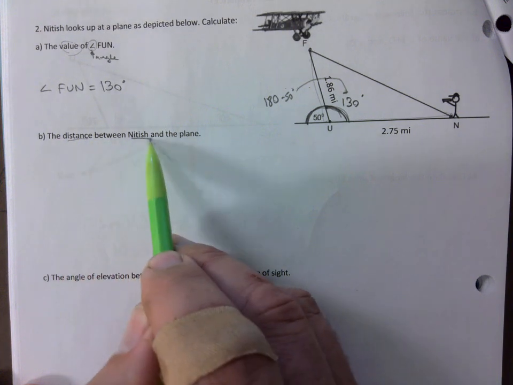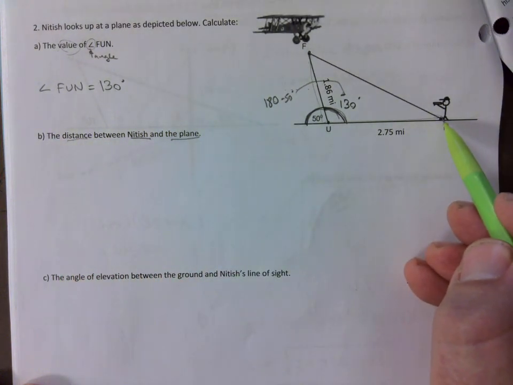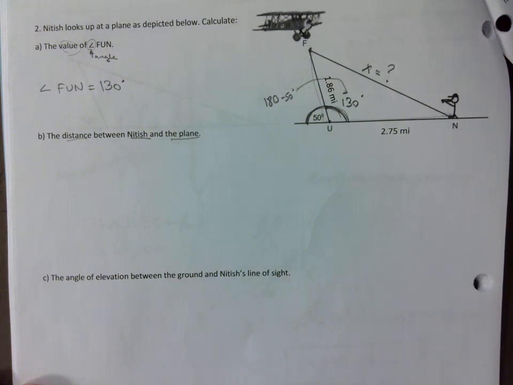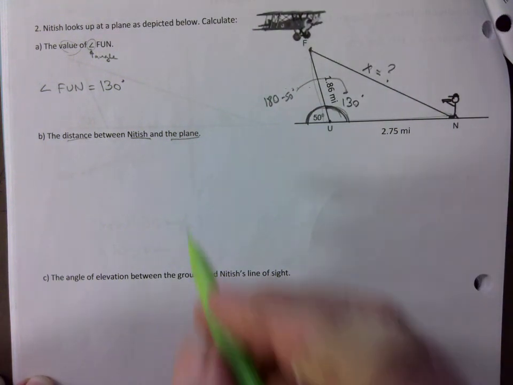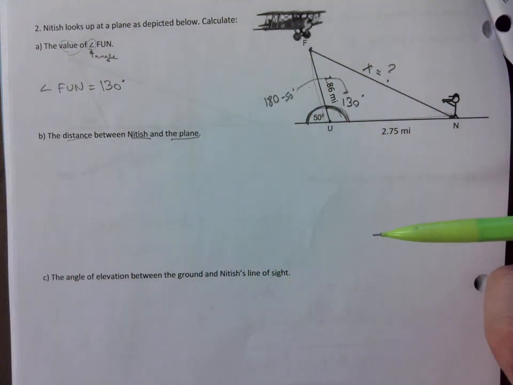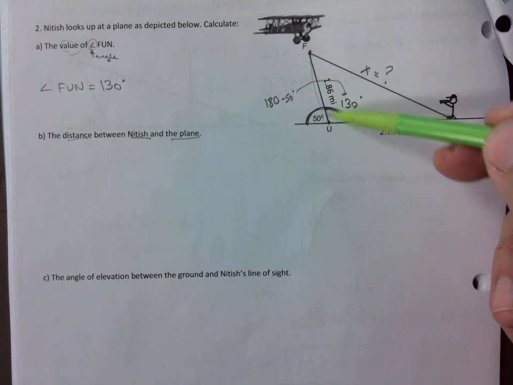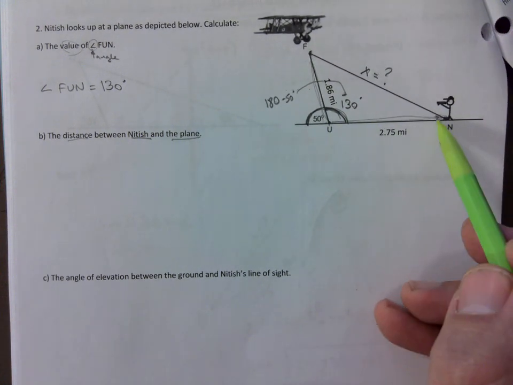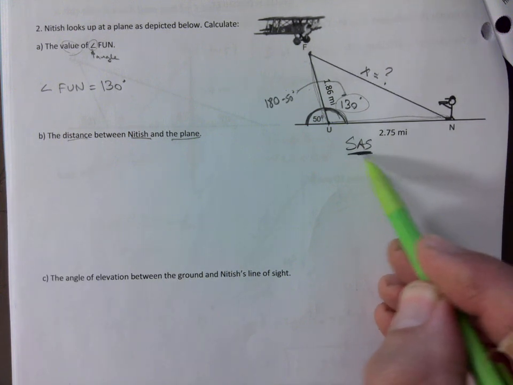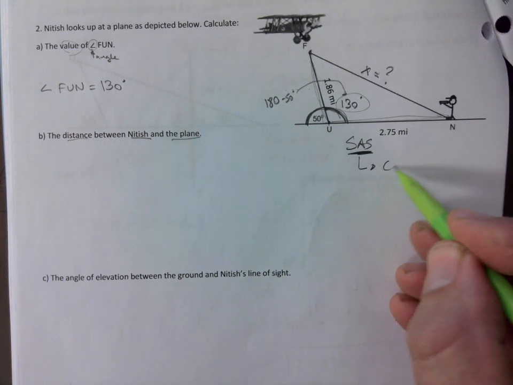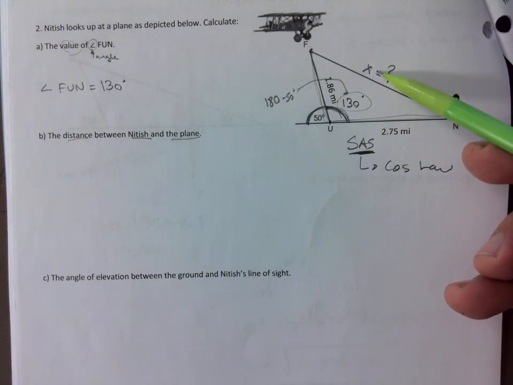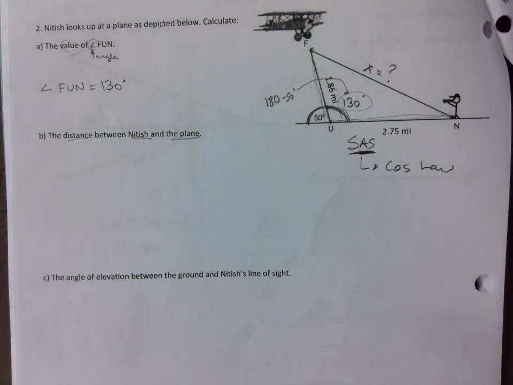Next is the distance between Nitish and the plane. So we want this to this, right? We can call this X, whatever you want to call it, clearly identify that's what I'm solving for. What is happening here? What law am I going to use? You've got the side length here, you've got the side length there, and the angle in between. This is side angle side, cosine law. You don't have a pair, you don't have an angle and the side length across from it. You cannot use sine law here.